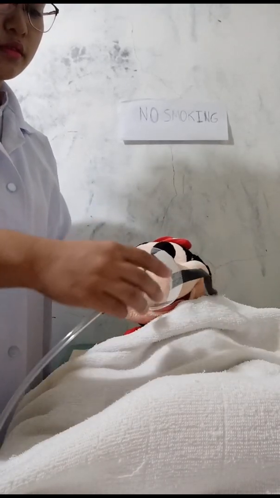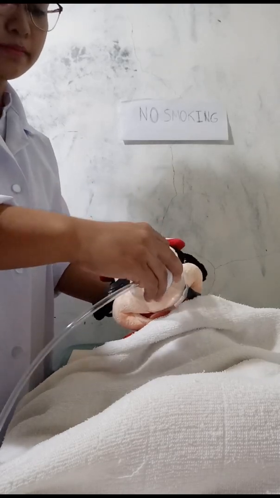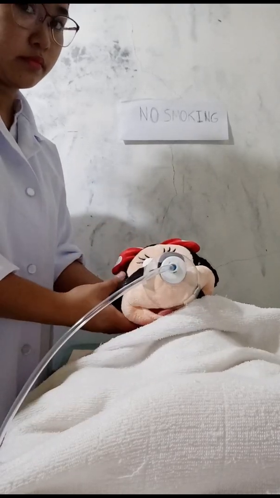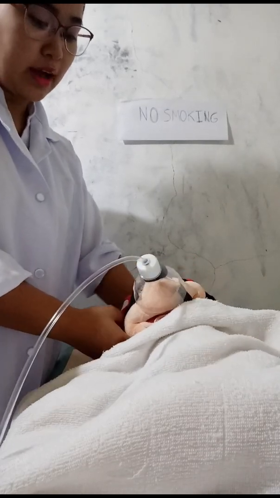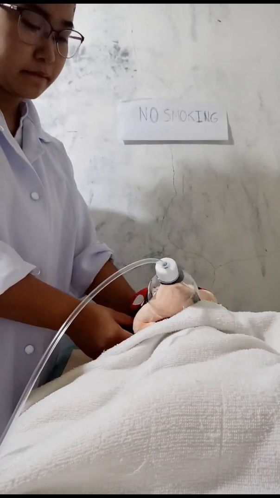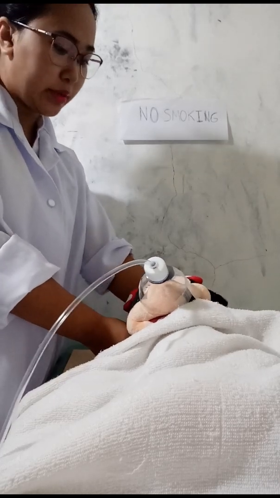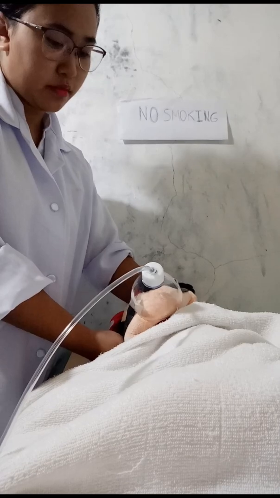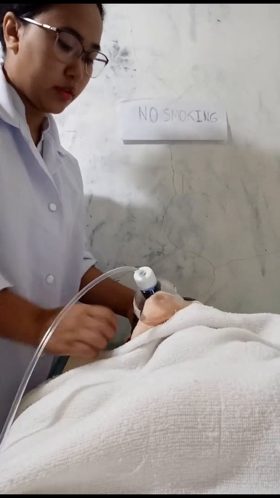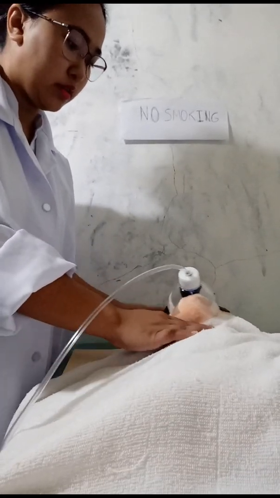Yan. Lagay ko na po yung mask, ha. Ma'am, masikip po ba? Okay lang po ba? Okay po. Higpitan ko pa po ba? Yan.